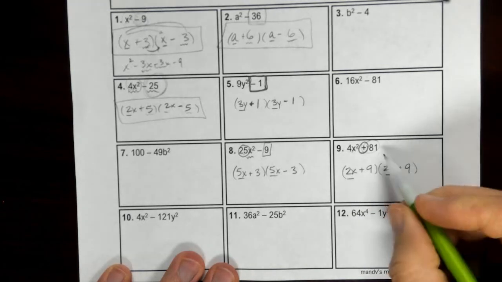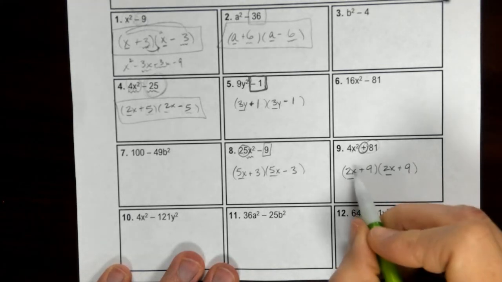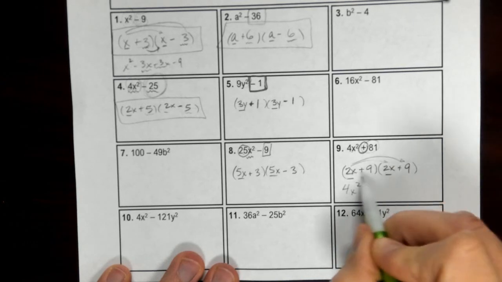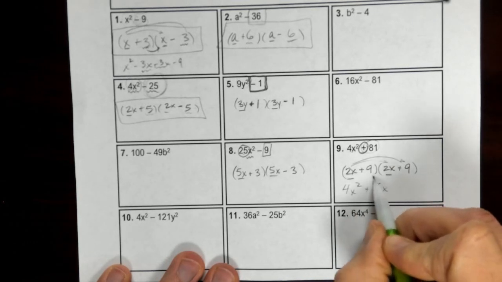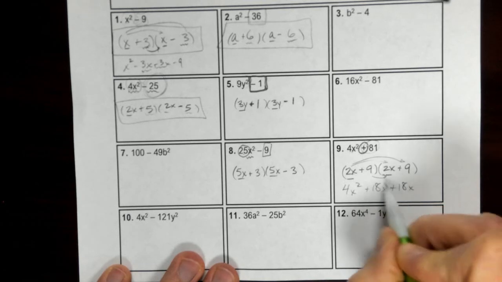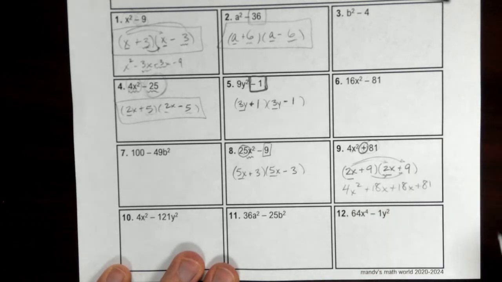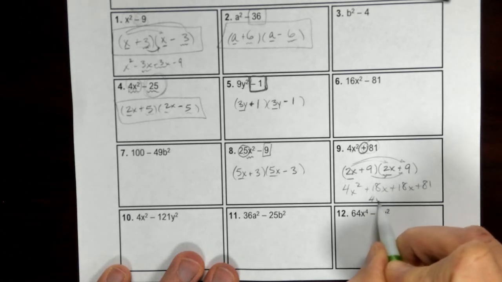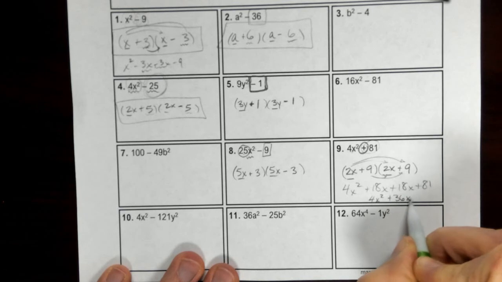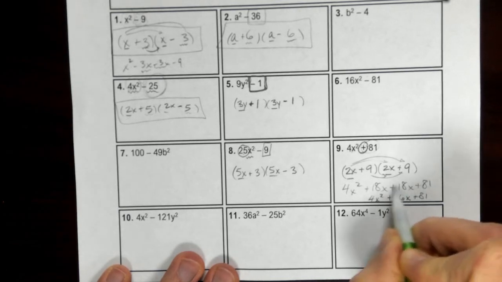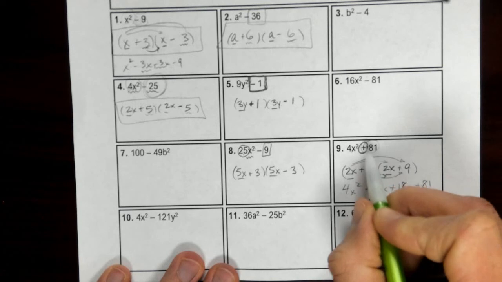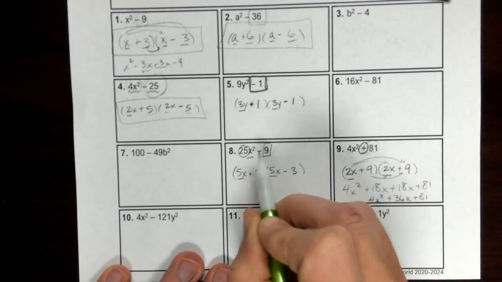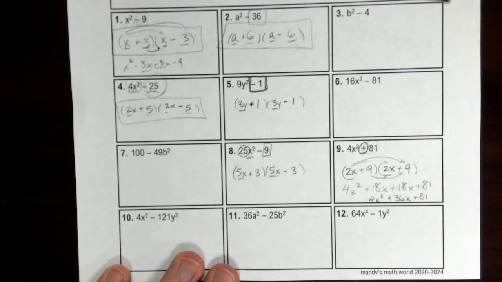You're absolutely correct. But the problem is, when you FOIL this out, you get 4x squared plus 18x plus 18x plus 81. So when you combine like terms, this gives you 4x squared plus 36x plus 81. Your middle terms don't cancel out. So if you have a plus sign right here, it cannot be a difference of squares. It has got to be a minus sign to be a difference of squares.